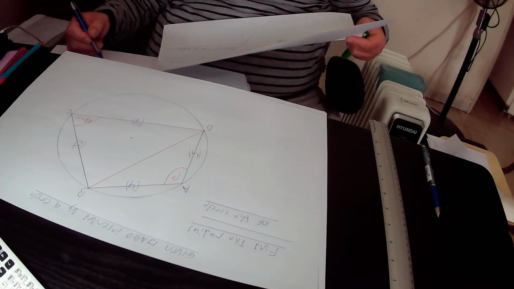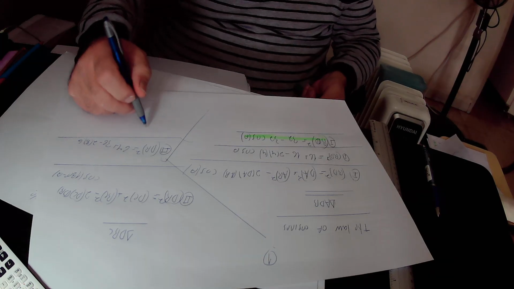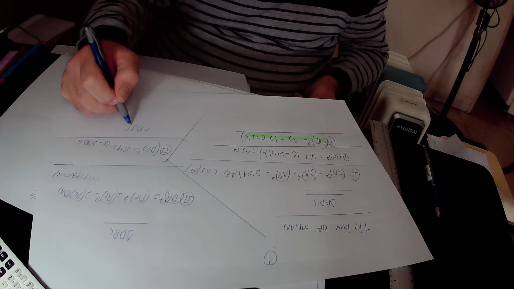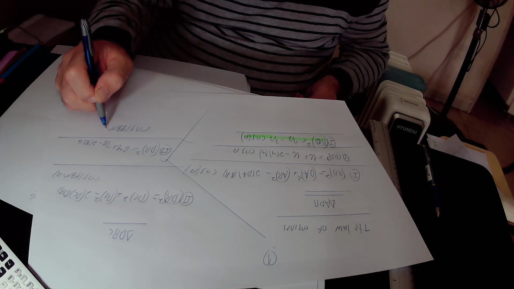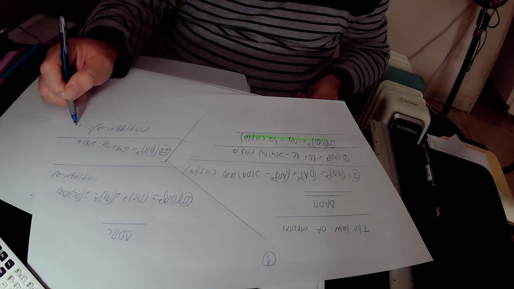Actually, we have the trigonometric identity that says that cosine 180 degrees minus theta equals to minus cosine theta.